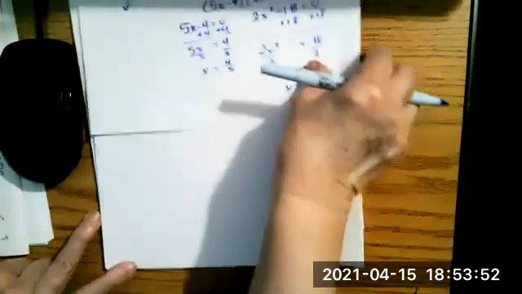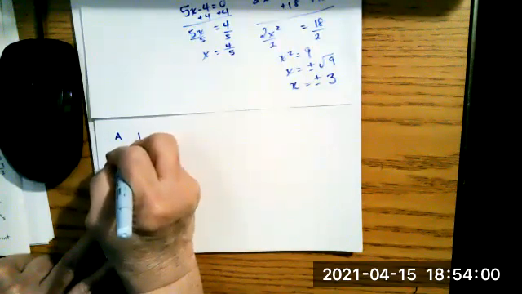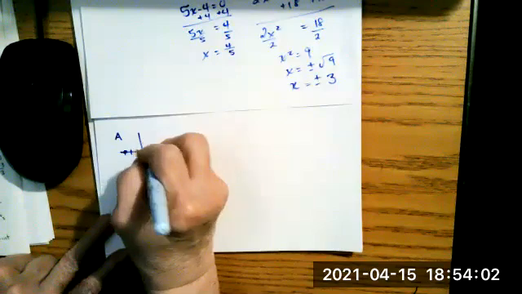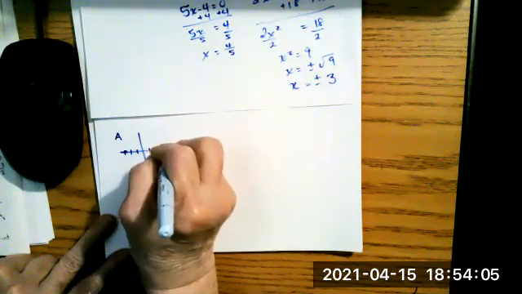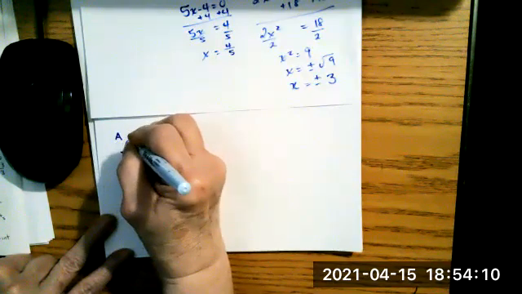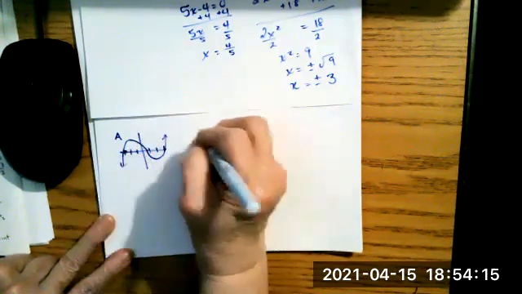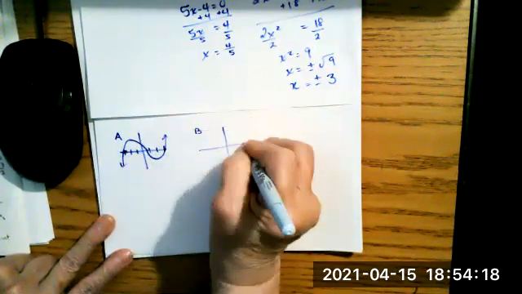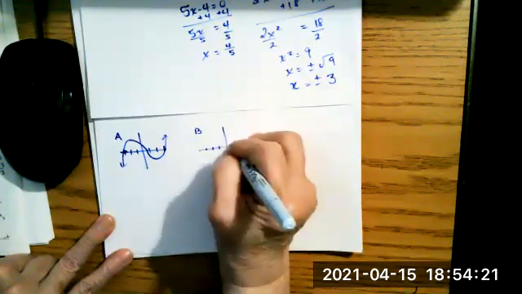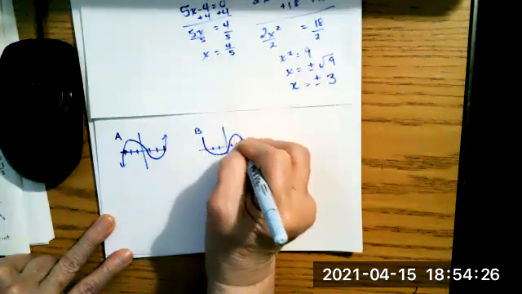Okay, so let's see what the graphs look like. Let me scoot this up and I'll draw the graphs. A looks like this. It goes up through there, back down through there, and back up through there. B comes down through there, back up through there, and down through there.